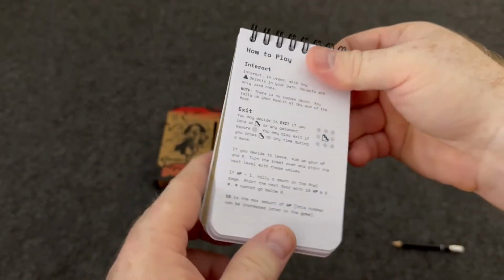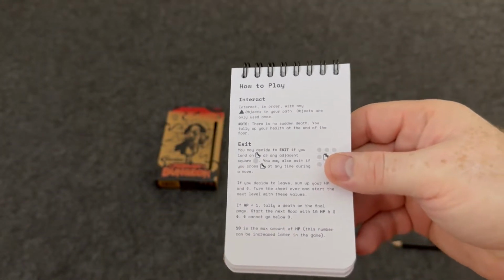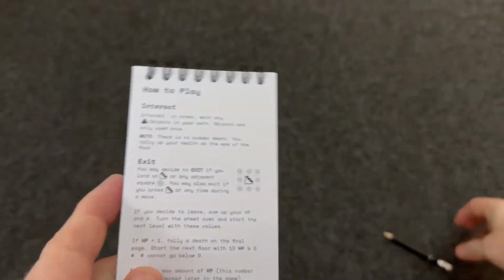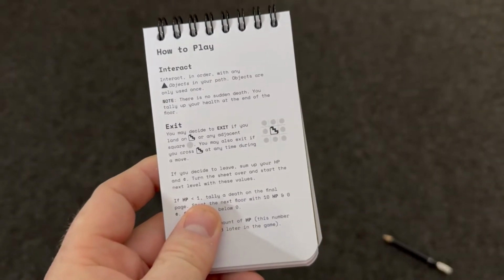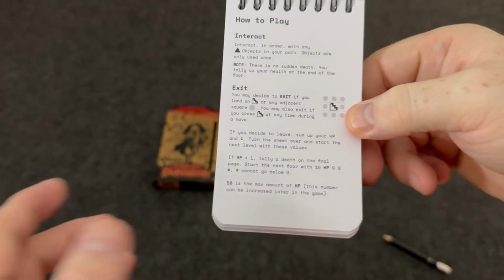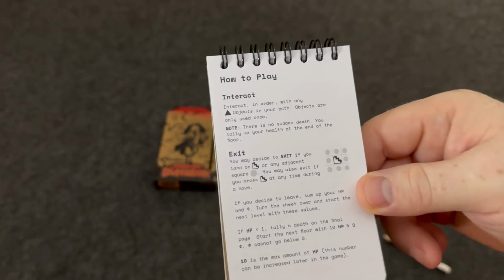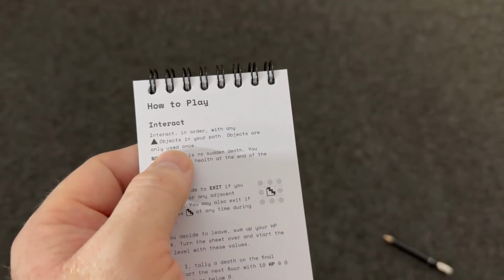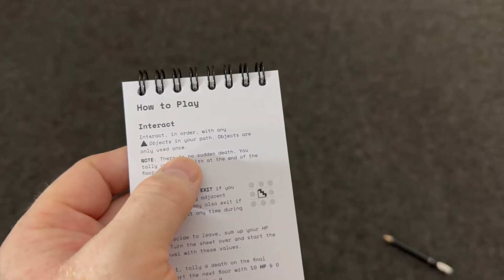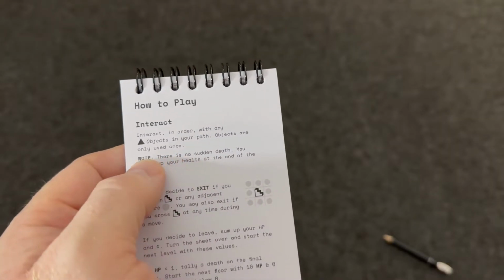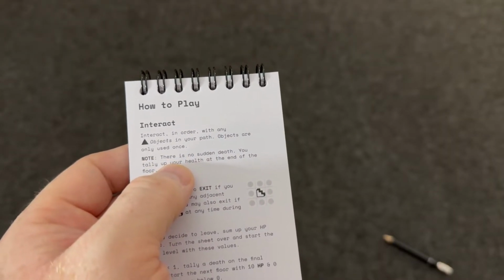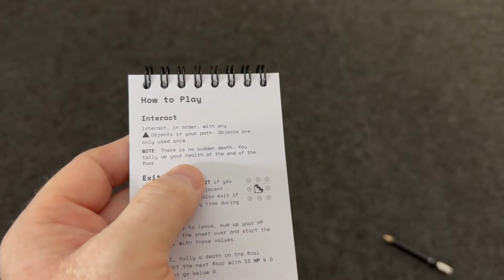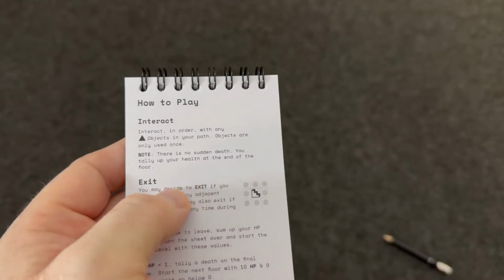So how to play: basically, you're rolling this pencil, trying to make it to a staircase as shown right here. Once you make it to the staircase, you can exit and move on to the next level. You interact in order with any of the objectives in your path. Objectives are only used once. There is no sudden death. You tally up your health at the end of the floor.